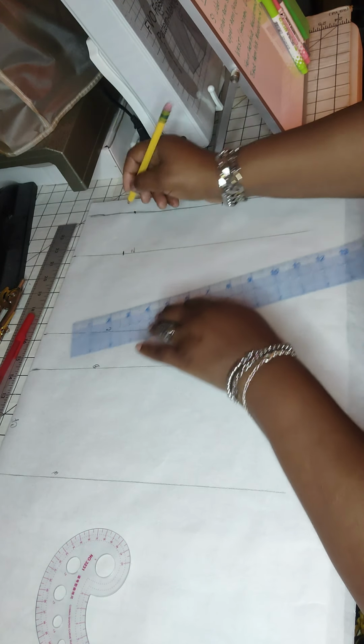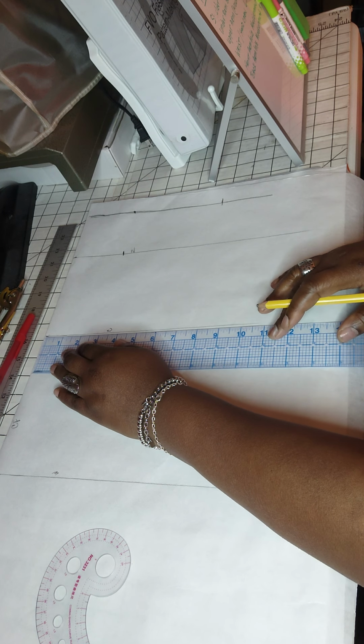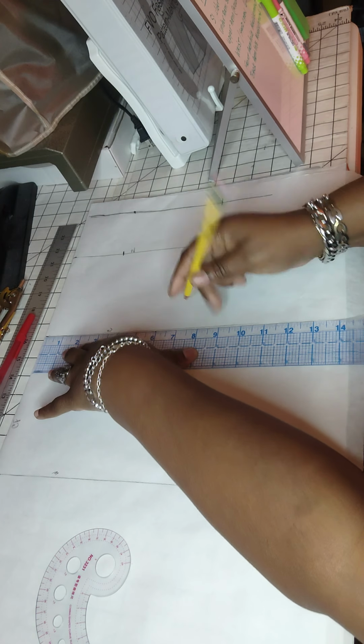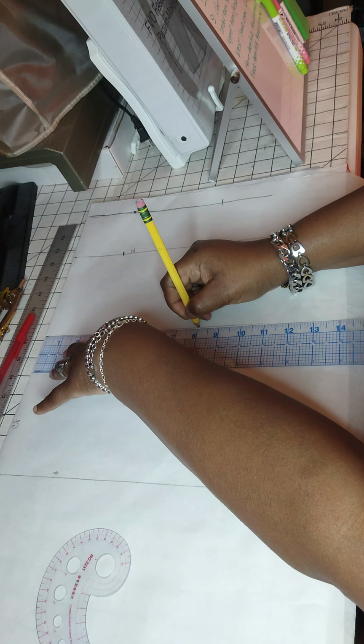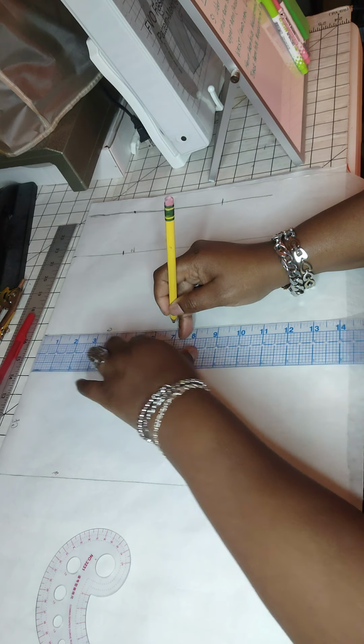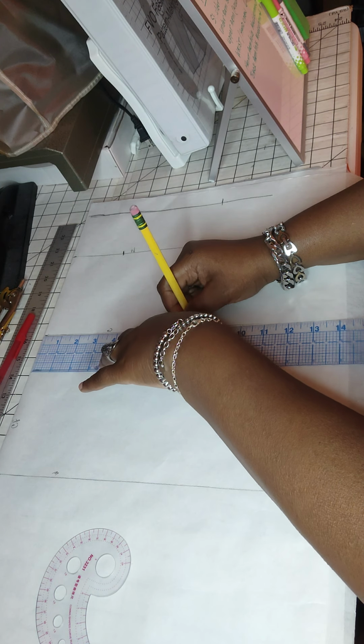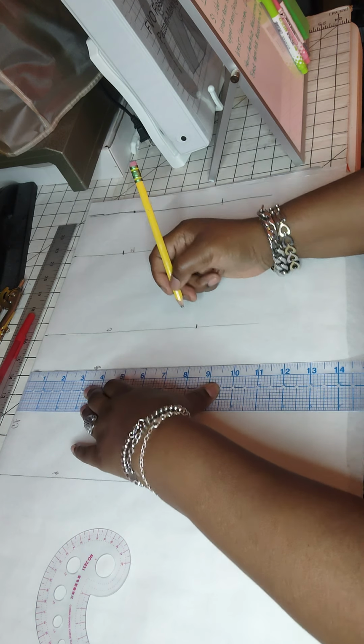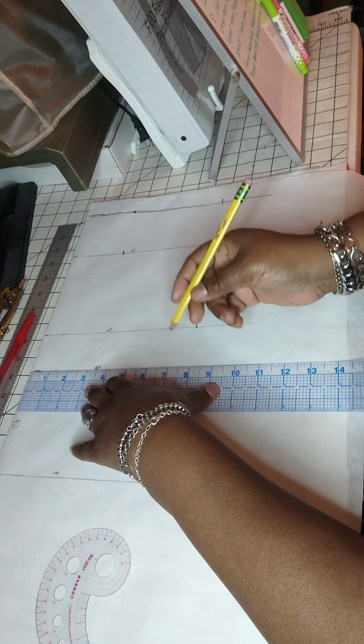Okay. And then when we get to the chest, divided by 4 is going to be 8 inches. Okay. The bust divided by 4 is going to be 8.5 inches.